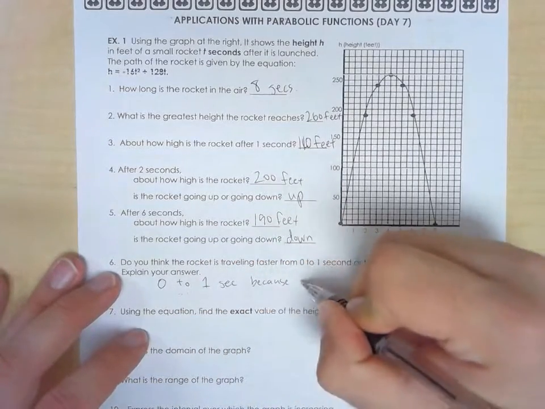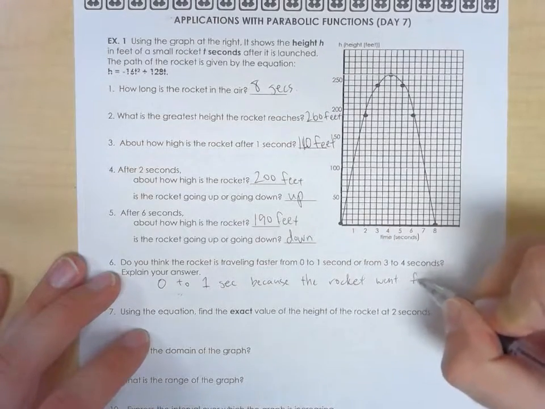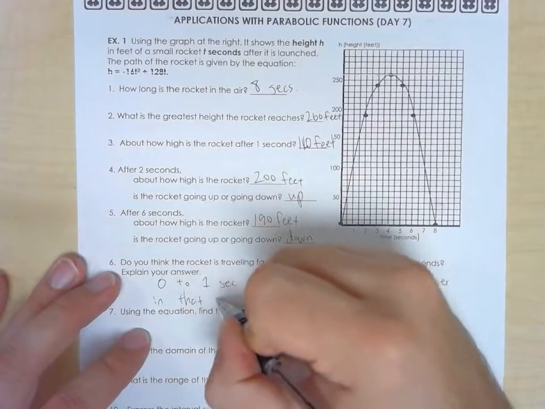because the rocket went further in that time.